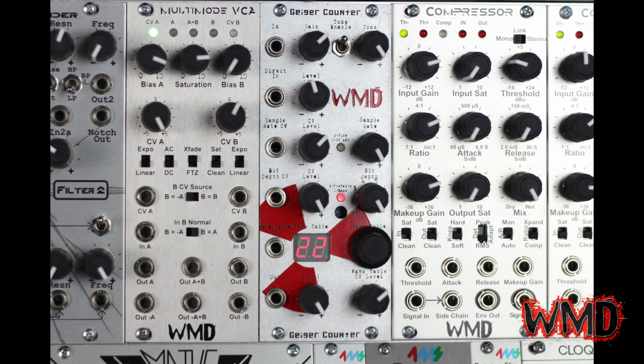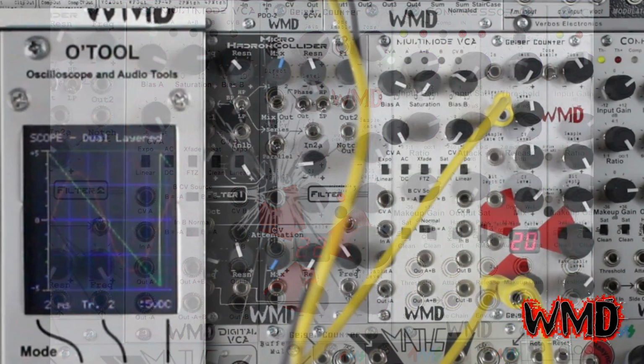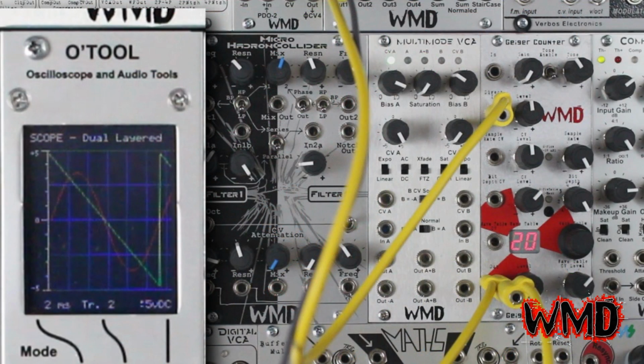We'll only be using the direct input, which ignores the gain and tone circuits. The reason we are doing this is to give a more accurate representation of the wavetables and affected waveforms, how they sound, and what they look like on the O-Tool oscilloscope module.